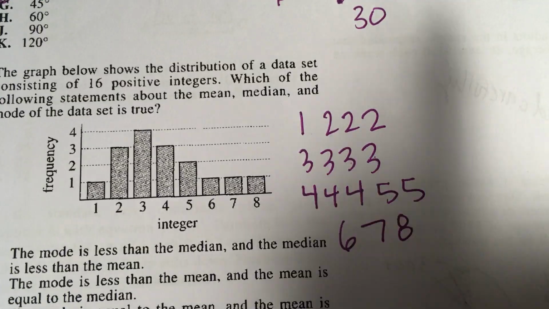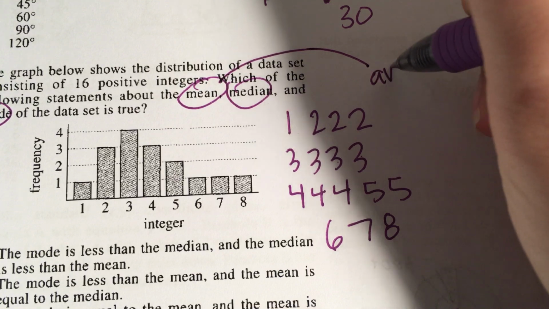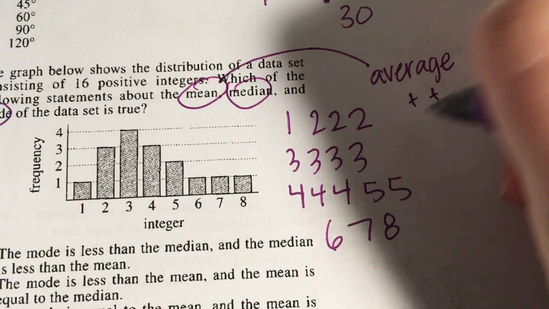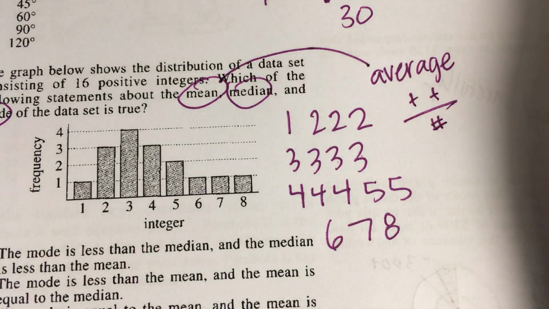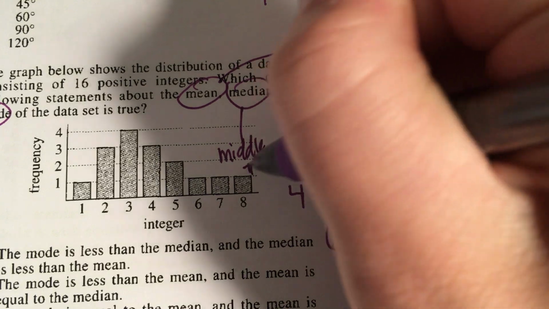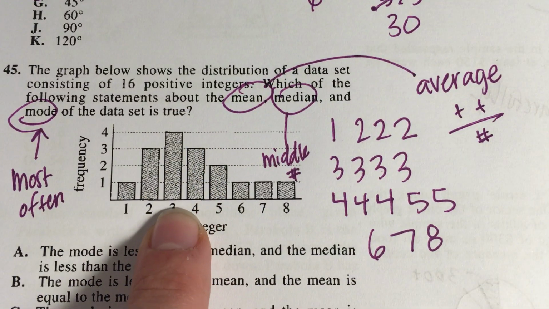Right, so they're talking to us about the mean, the median, and the mode. Right, so mean means average. So we add them up and divide by the numbers. The median means the middle number. And then the mode is the most often, the thing that happens the most. So in this situation, the 3 would be the mode because it's the highest.